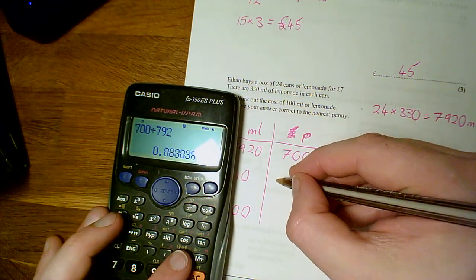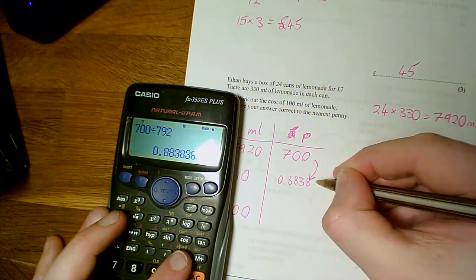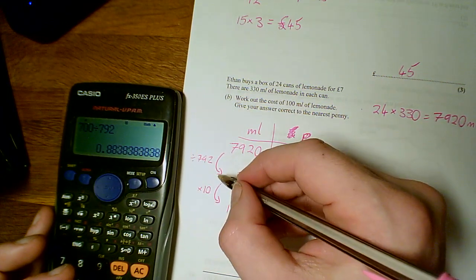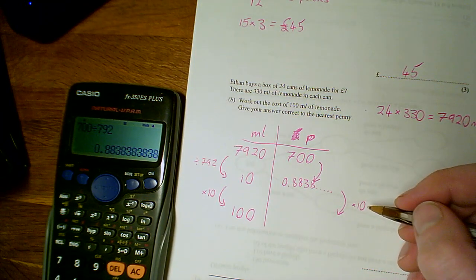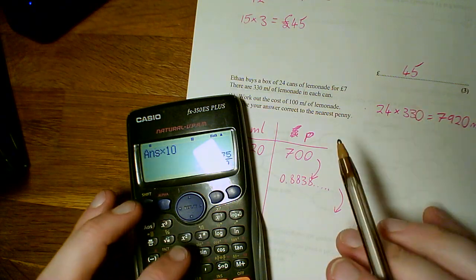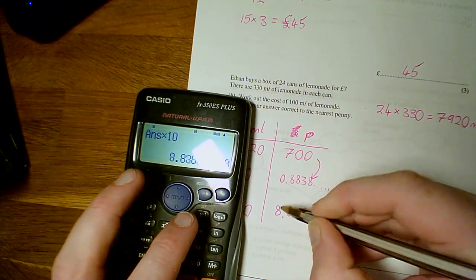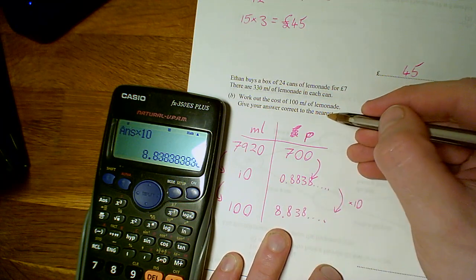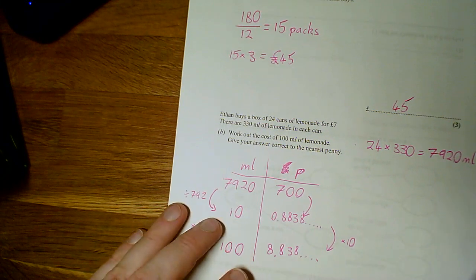Right, how am I going to deal with this? I'm going to write down the first few bits of that, but I'm not going to round it too much. I've got that. Right, now to get from there to there, I've got to times by 10, which gets me like 8.838... So that's what 100 millilitres will cost. Well, rounding that to the nearest penny, 9 pence. 9 pence is what it cost.